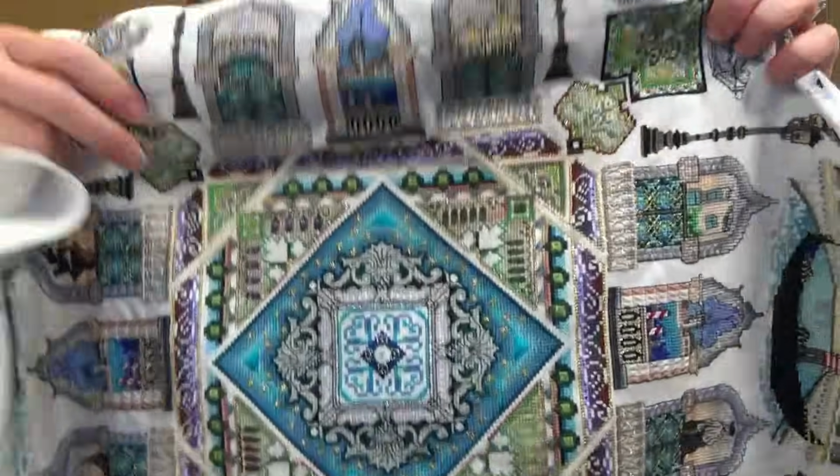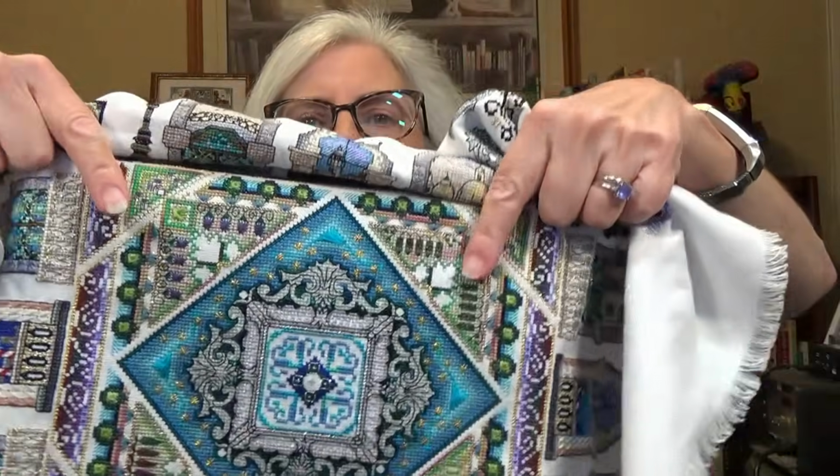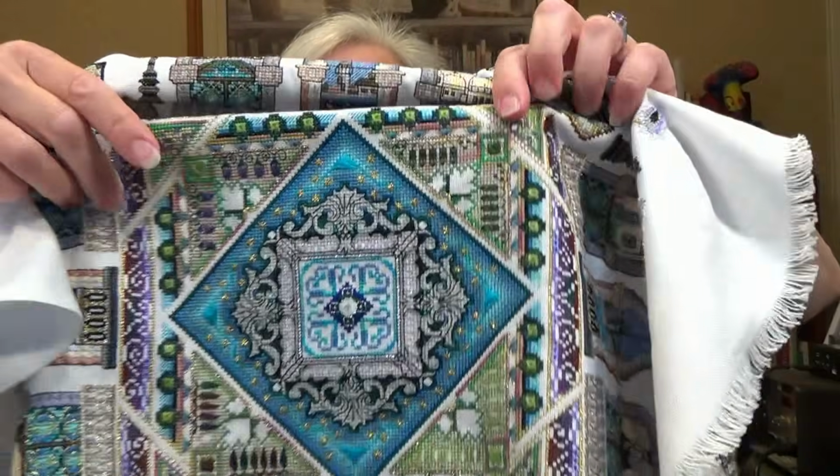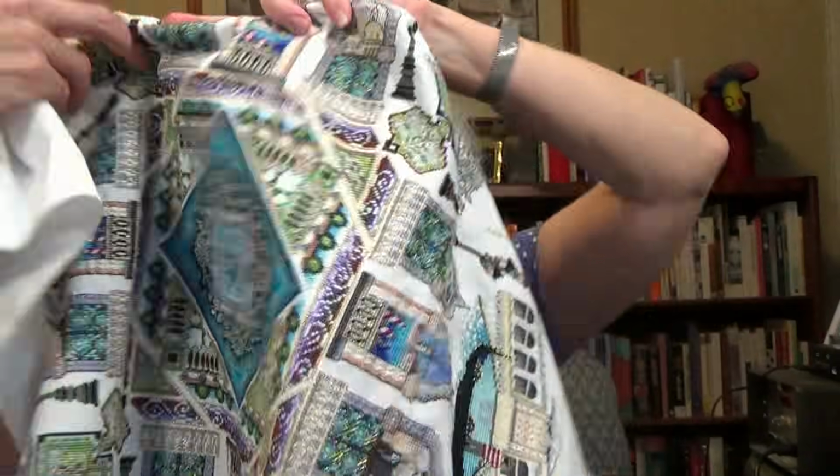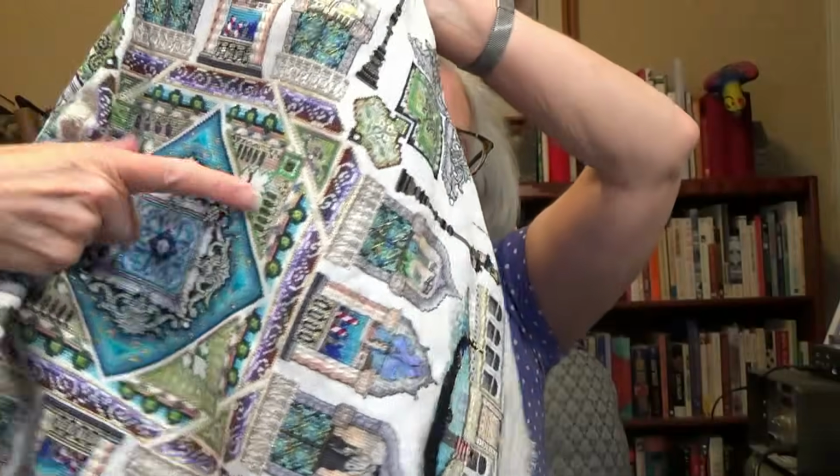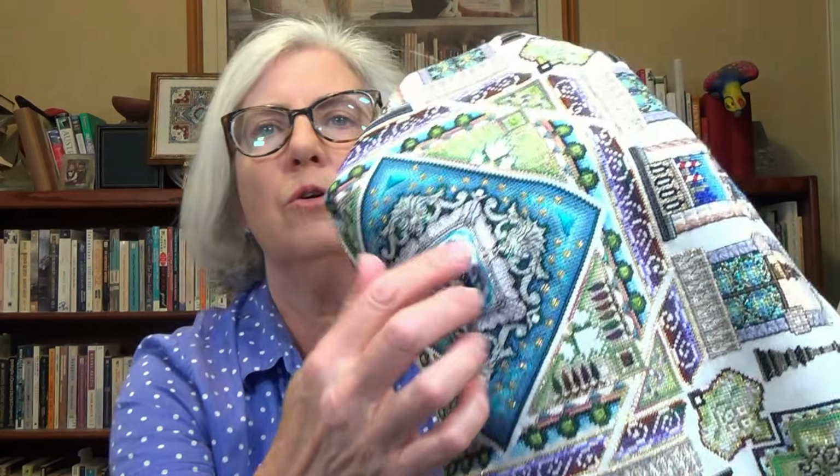And then there's still a lot of big blank spots like this here. Those are all beads. And the middle is almost all beads. And what else? There's one where the trees themselves, this corner here.